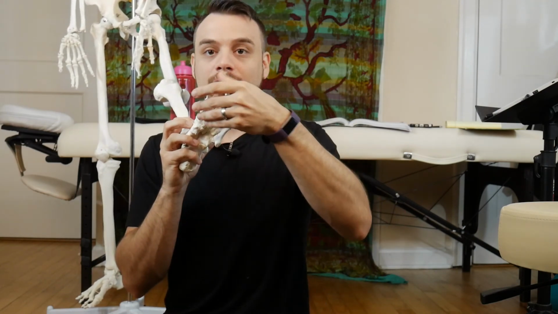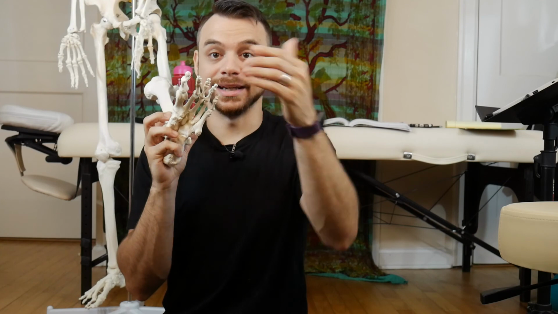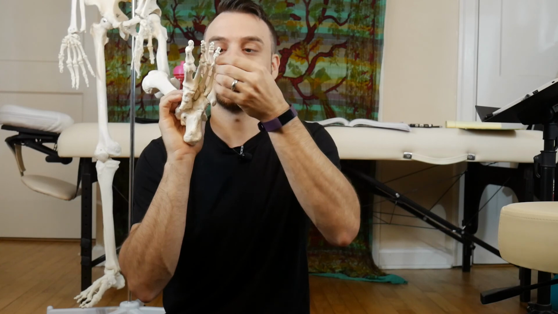In these digits, very similar to the hand lecture, the big toe has only 2 phalangeal bones, and in the other toes there were 3 phalangeal bones. In between those phalangeal bones is a joint called the interphalangeal joint, inter meaning in between. So in the big toe, we just had the interphalangeal joint, or IPJ, because there's only 2 bones. In the rest of the digits, we had proximal and distal interphalangeal joints, because there are 2 in each toe outside of the big toe, or hallux as we call it.